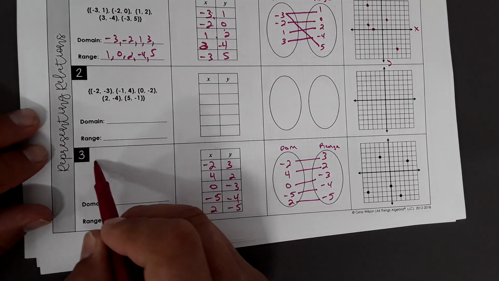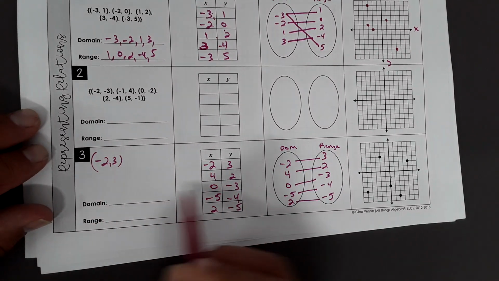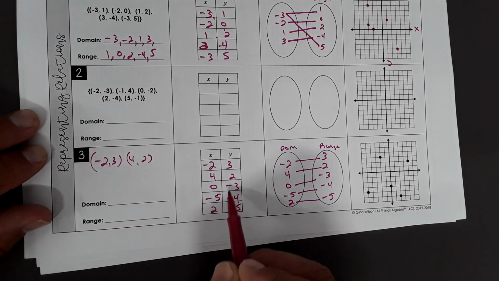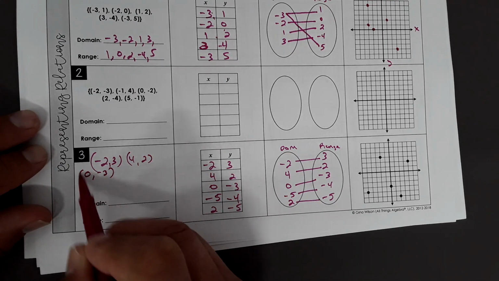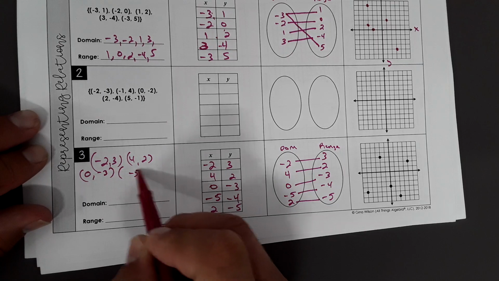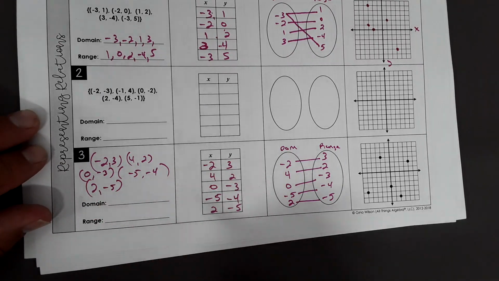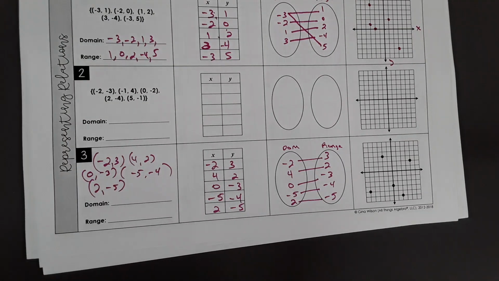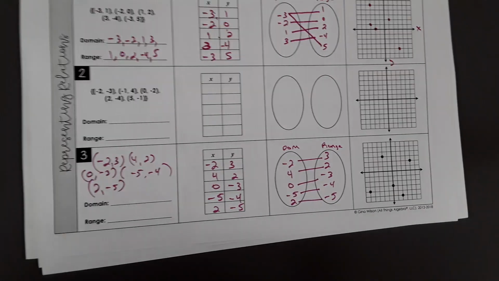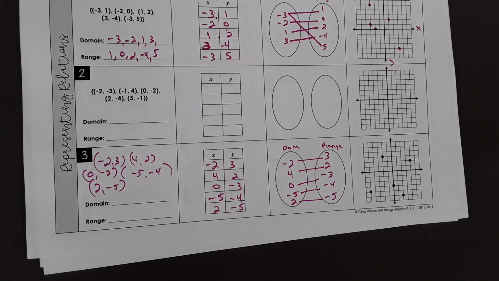And the ordered pairs would be -2, 3, 4, 2, 0, -3, -5, -4, and 2, -5. And my domain is going to be the x numbers, and my range will be the y numbers.